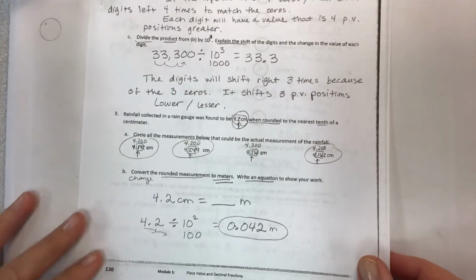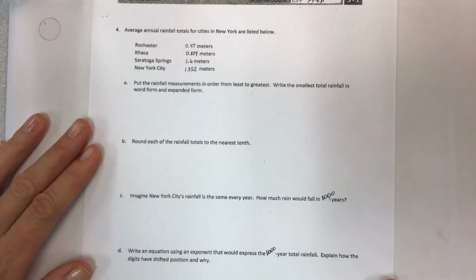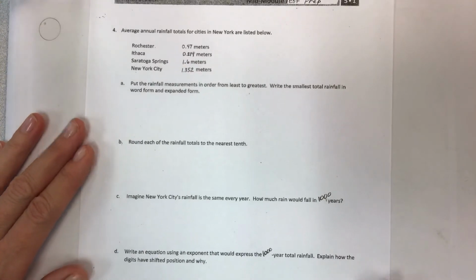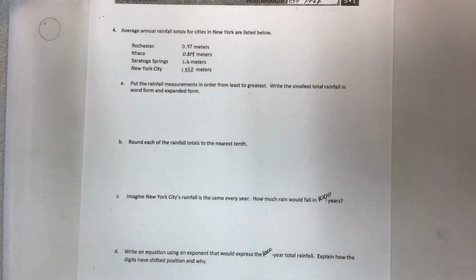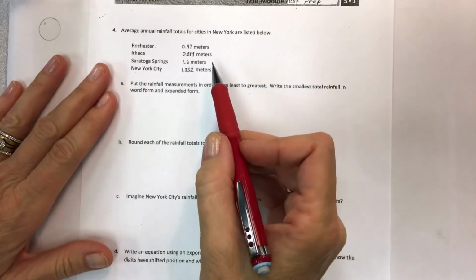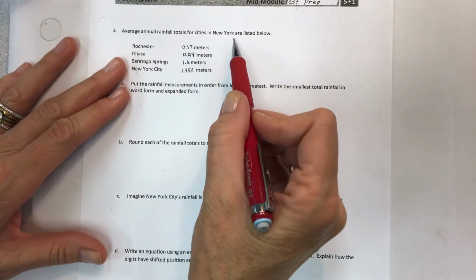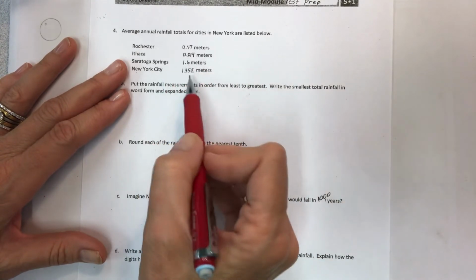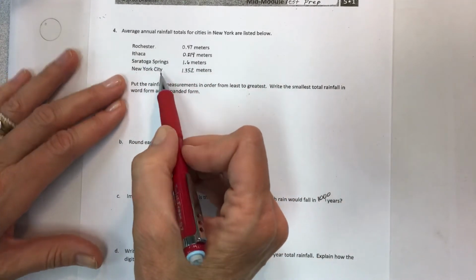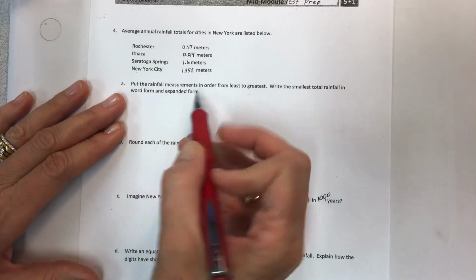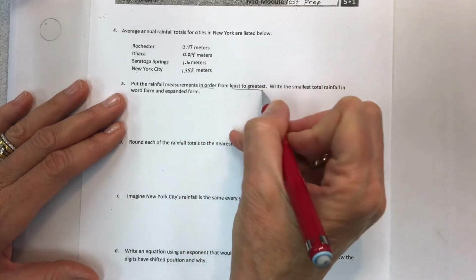All right, now there's just a bit left. There's one more problem, but it has multiple parts, okay? So 4, A, B, C, D. It's all about comparing, okay, and rounding. Here again, more rainfall totals for cities in New York. So I've changed all the numbers, but not the names of the cities. Now put the rainfall measurements in order from least to greatest.